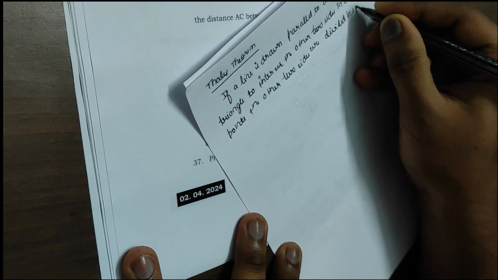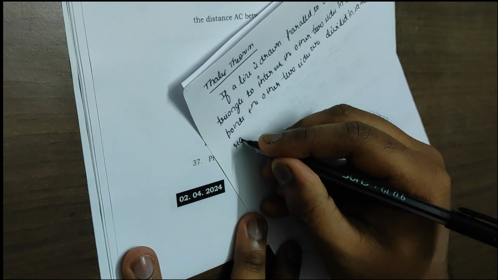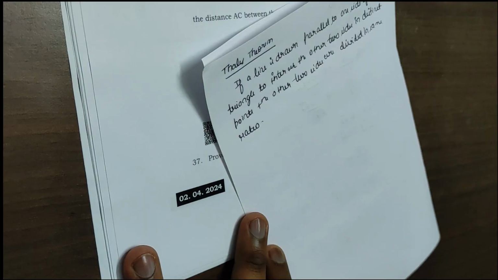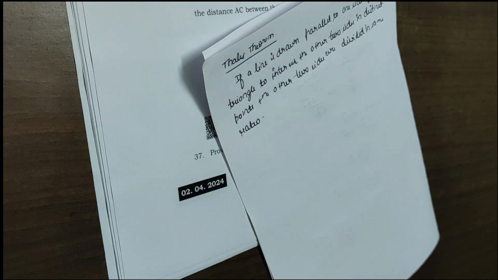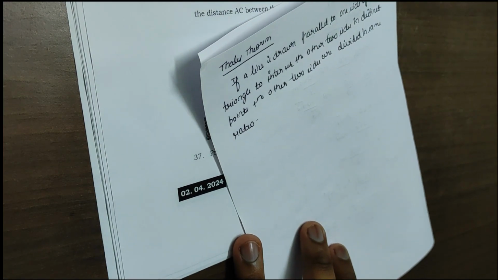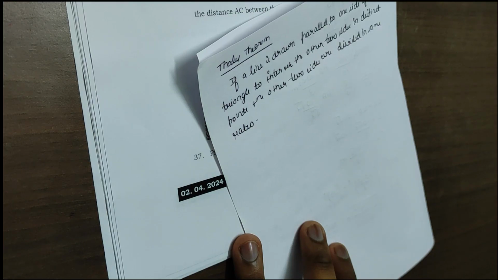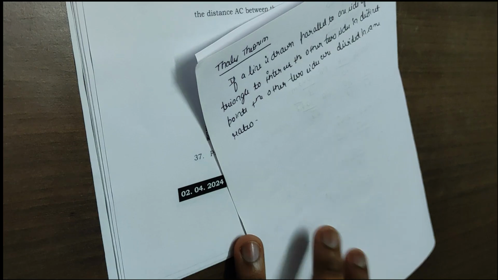I'll explain what this is. Thales theorem states that if a line is drawn parallel to one side of a triangle to intersect the other two sides in distinct points, the other two sides are divided in the same ratio.